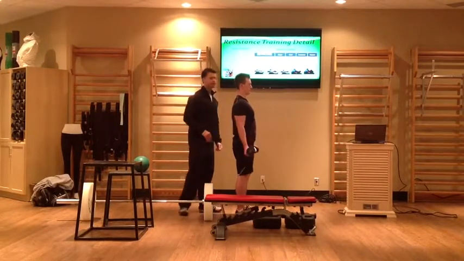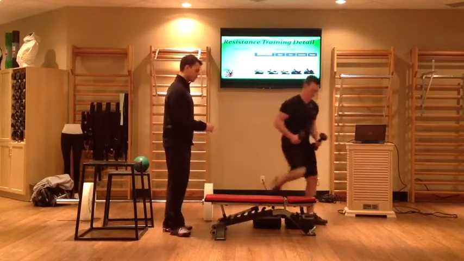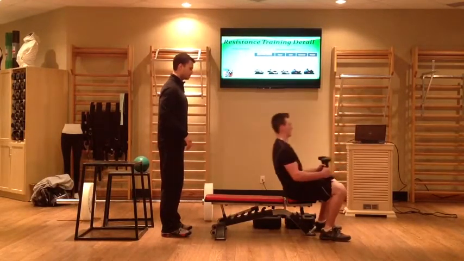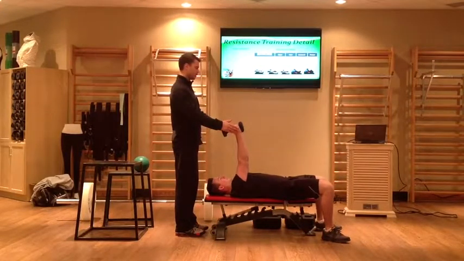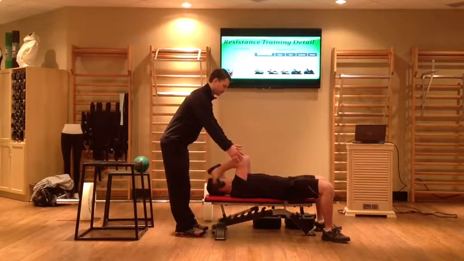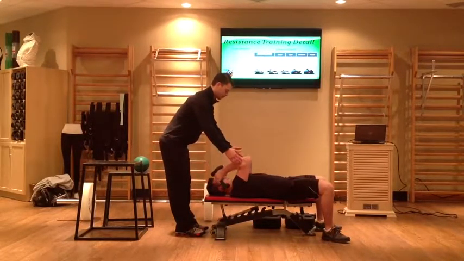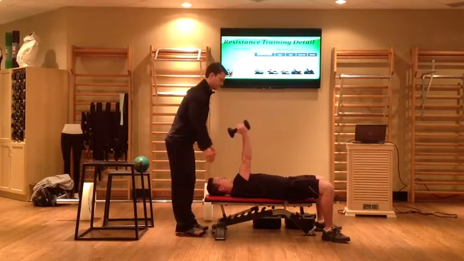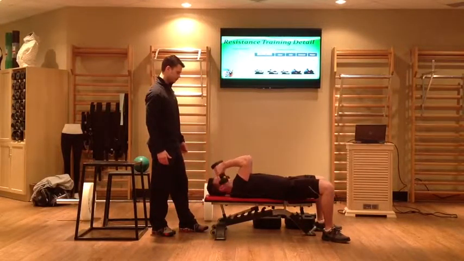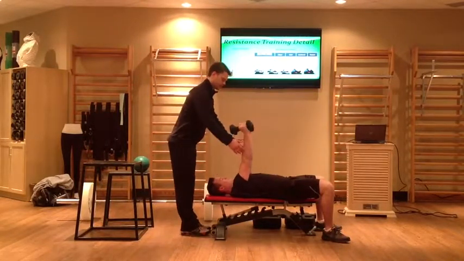Excellent, good. And finally, our last exercise here, lying tricep extensions on the bench. So this is going to be lying flat. Dumbbells up. This can be done with a bar, easy curl bar, whatever he feels is easiest. He's going to come down, keeping the elbows fixed here. Going to full stretch the triceps up, full extension. Stand. Perfect. Good.